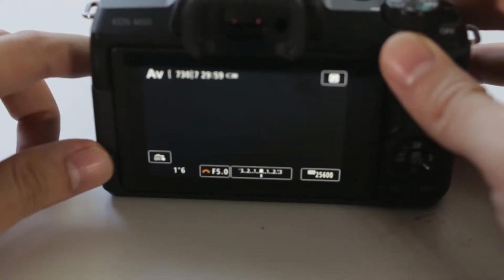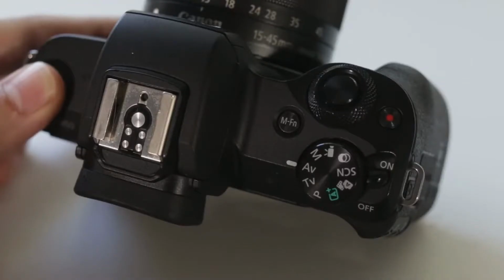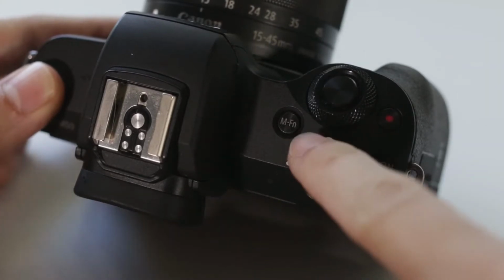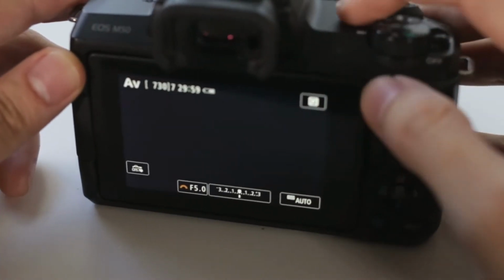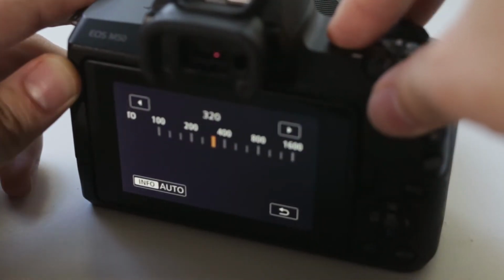You're still able to use the LCD to make changes to these same settings, but the ring definitely helps speed up the process of changing them. Off to the left of the shutter is a small button that says MFN. This is short for multifunction. Use this to adjust the ISO in conjunction with the same ring. You're still able to use the touchscreen to change these settings.